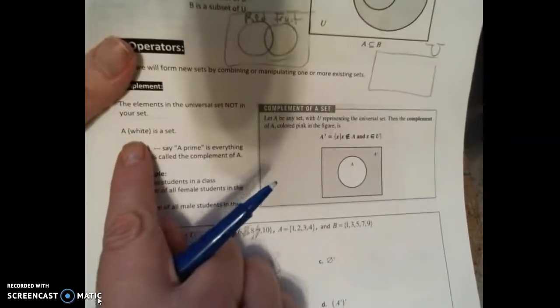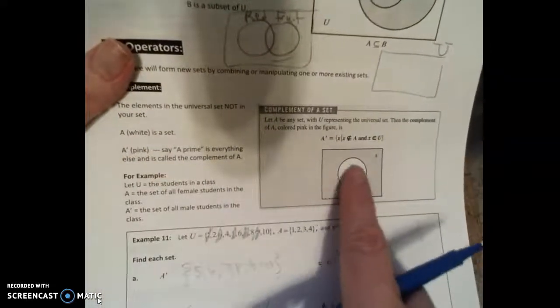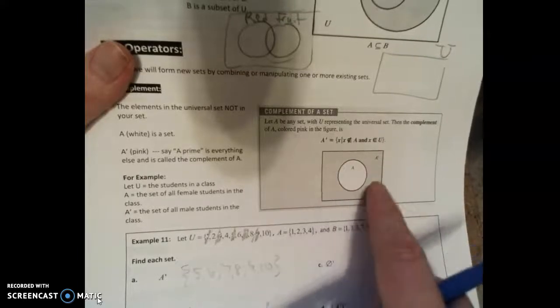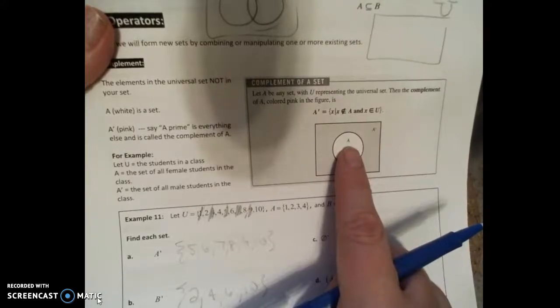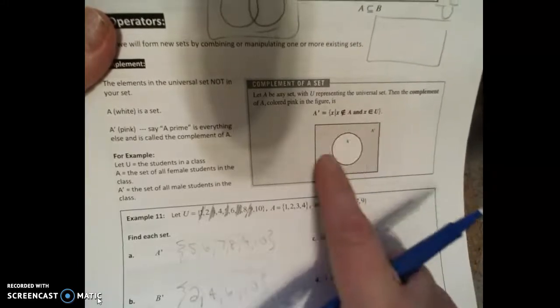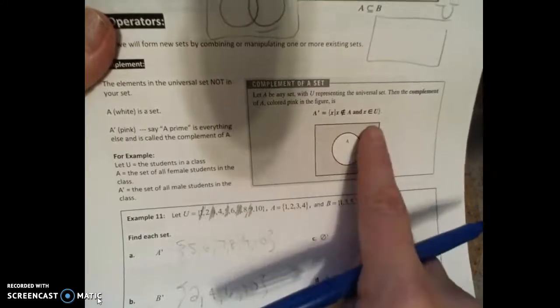So if A is my set right there, then not A is the other stuff that it's not. Okay, so A might be all even numbers. So if you're not even, you're automatically out here, you're odd. Okay.